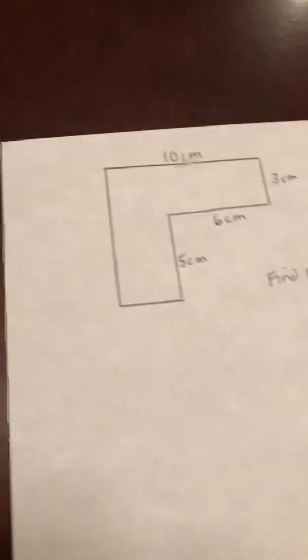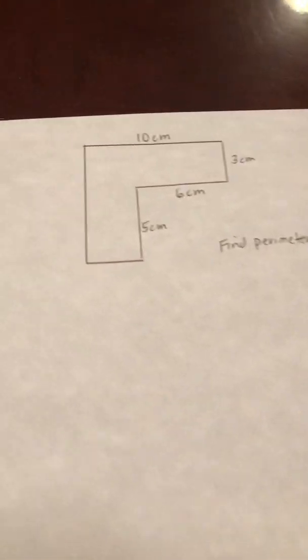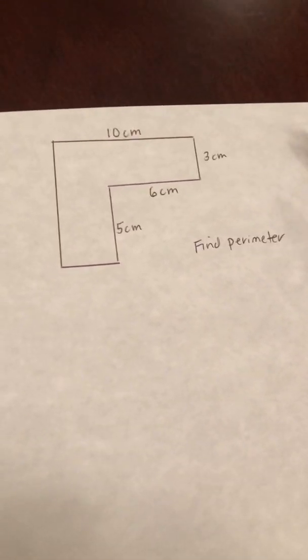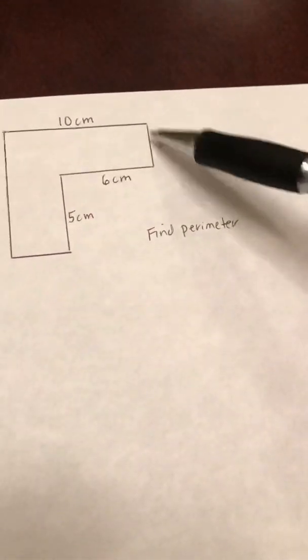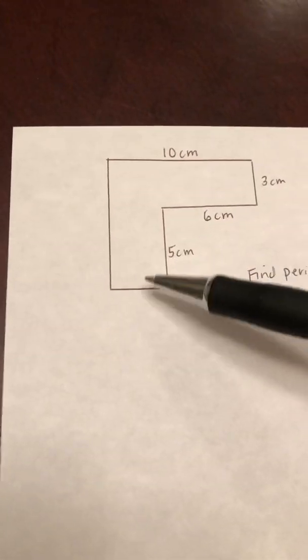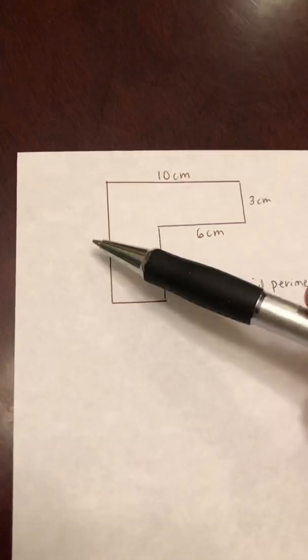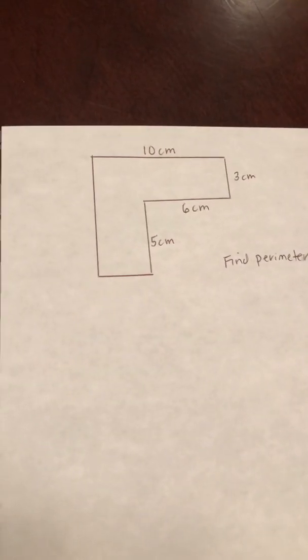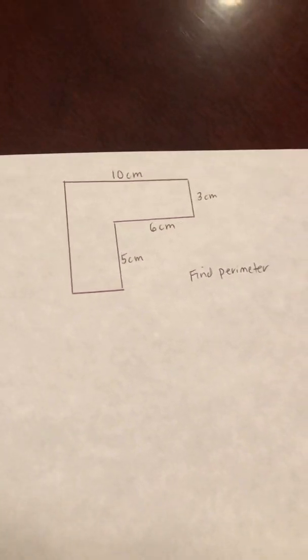All right, and then this is a skill that we're going to be using into next week when we work with area. And this is finding the perimeter of irregular figures. All right, so all we're going to have to do is go around the outside to make sure we get all the outside edges, but we've got some unknown sides here. They haven't told me how long this side is, and they haven't told me how long this side is over here. So we're going to use our understanding of rectangles to help us understand.